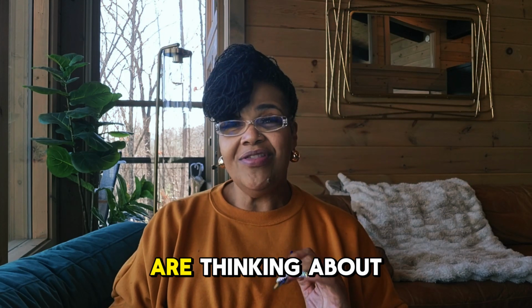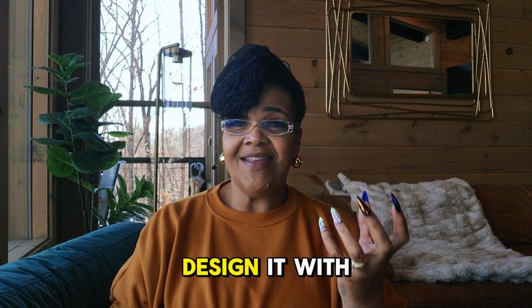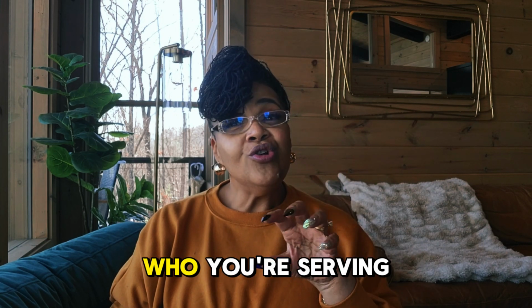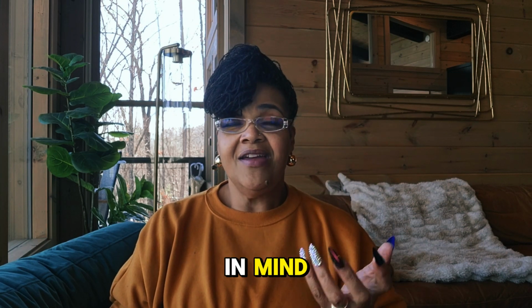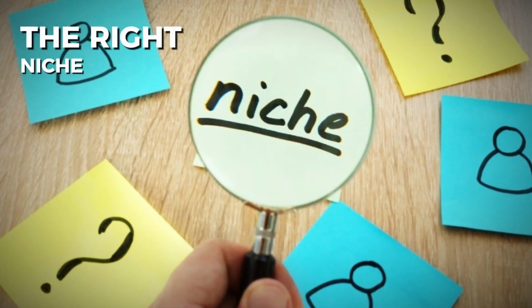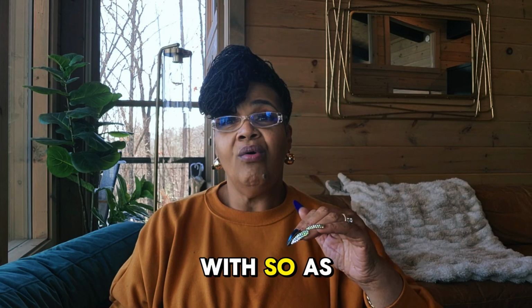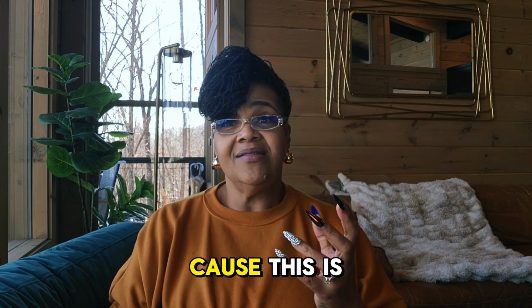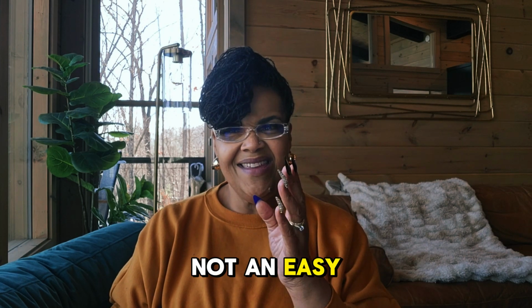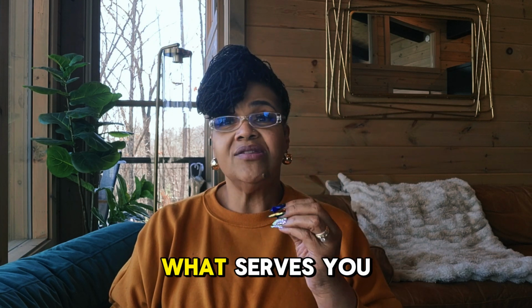Now, as you are thinking about how you're going to design this, you have to design it with who you're serving in mind. You want to make sure that you're choosing the right niche and the right type of residents that you want to work with. This is not an easy process, so you have to thoroughly think through what serves you.